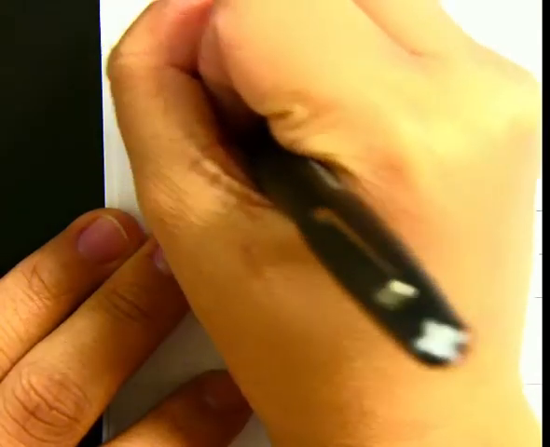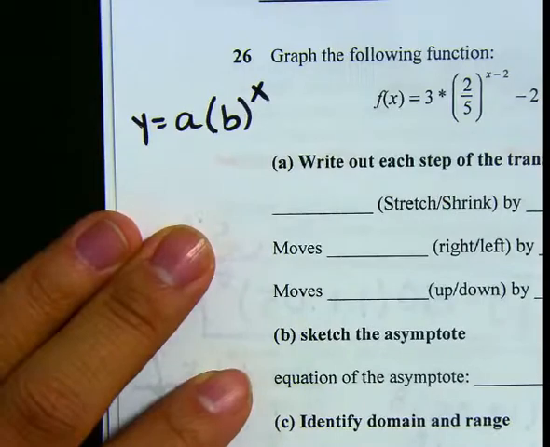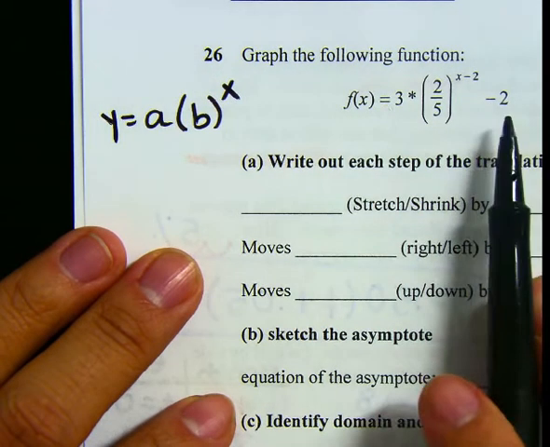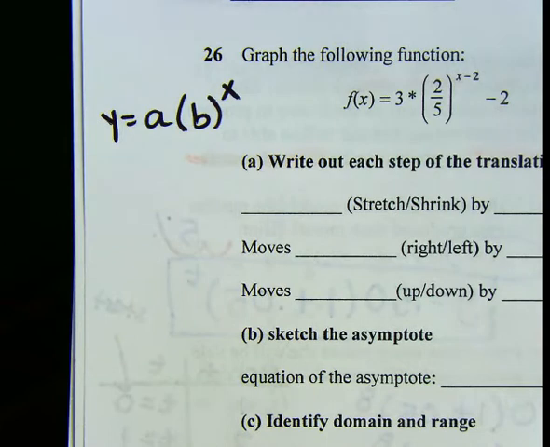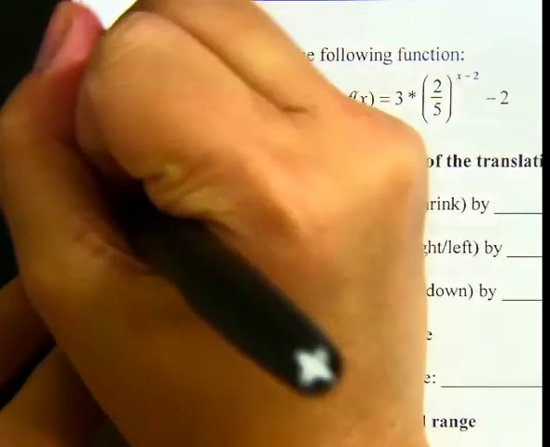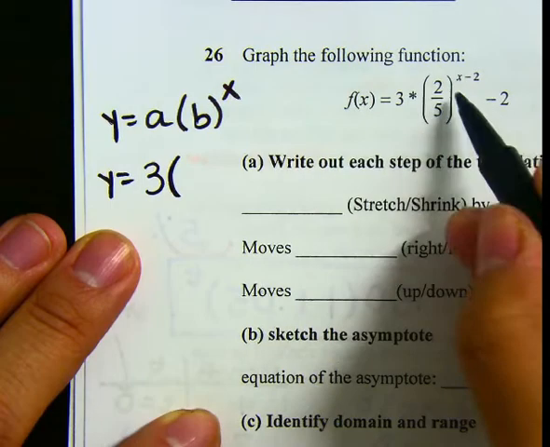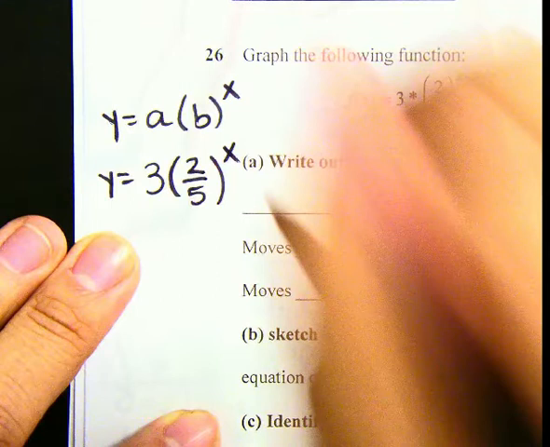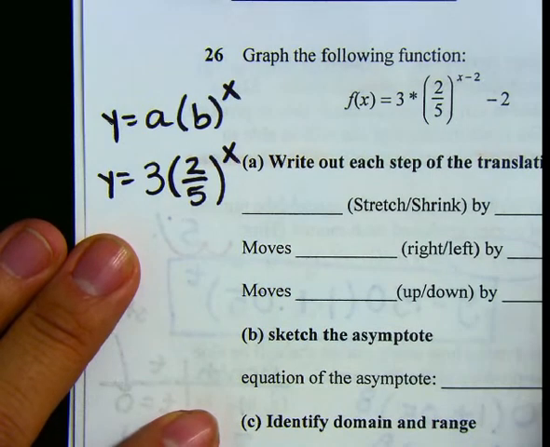So I'm going to look for something that looks like this, a times b to the x. Can you find it here on your function? I think it looks like my a value is 3, my b value is 2/5, and my x is just x. So I'm going to ignore the translations for now.